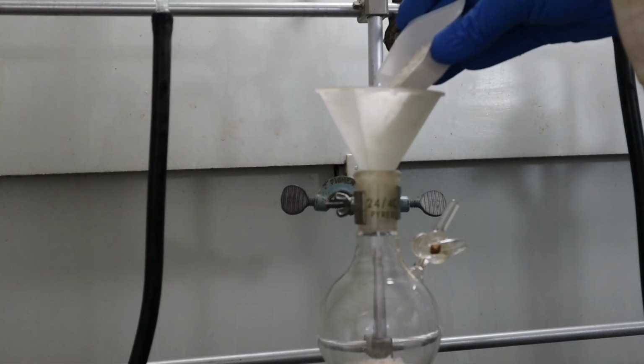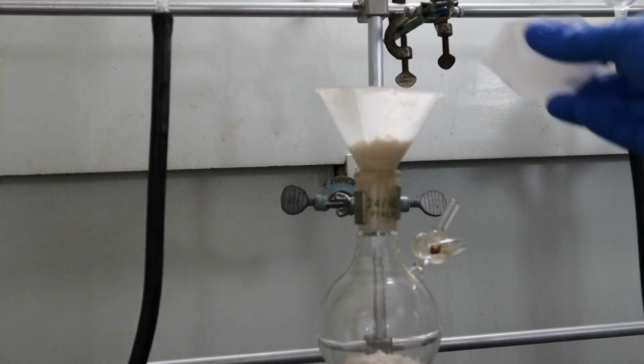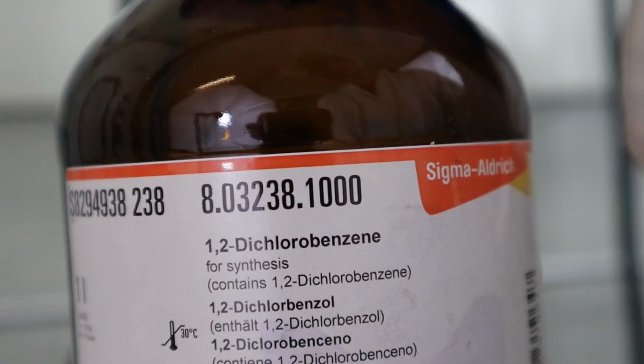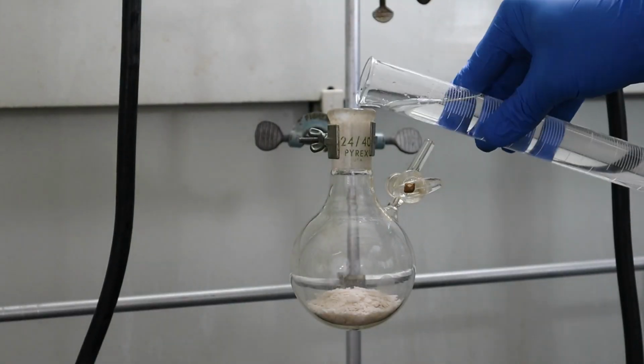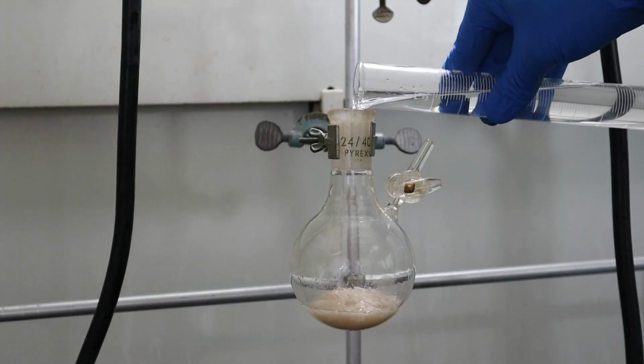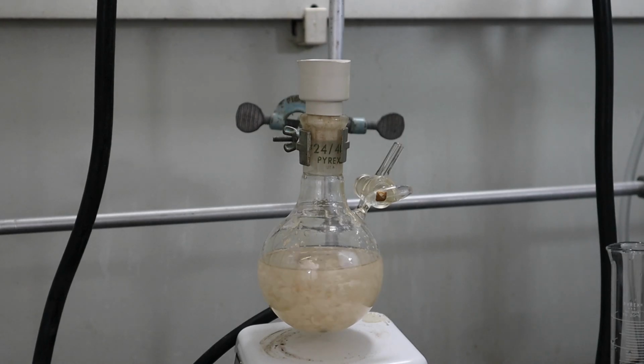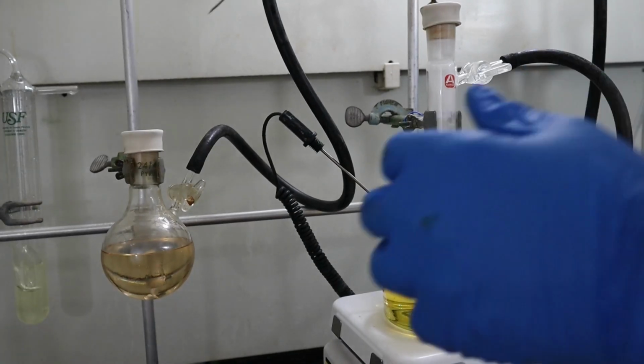I began by adding 21.62 grams of 1-naphthol to a Schlenk flask, followed by 140 milliliters of 1,2-dichlorobenzene. I closed the flask with a septum and stirred it to encourage the naphthol to dissolve. Some heating was required. Using the Schlenk line, I replaced the atmosphere in the flask with nitrogen.